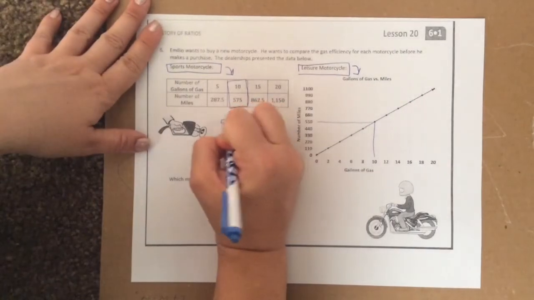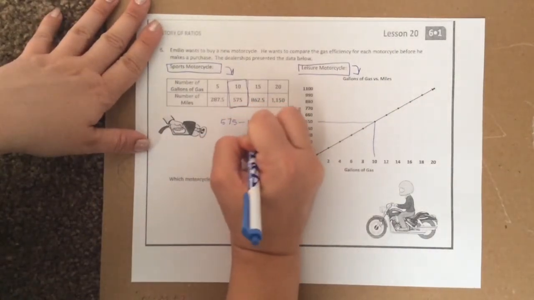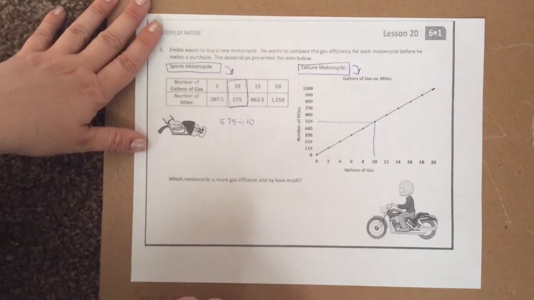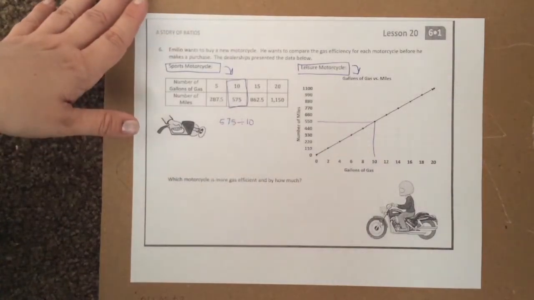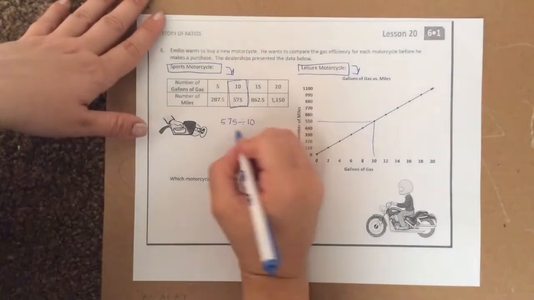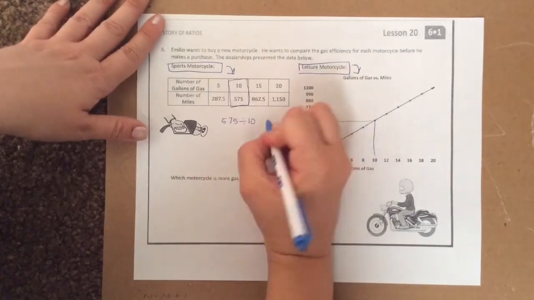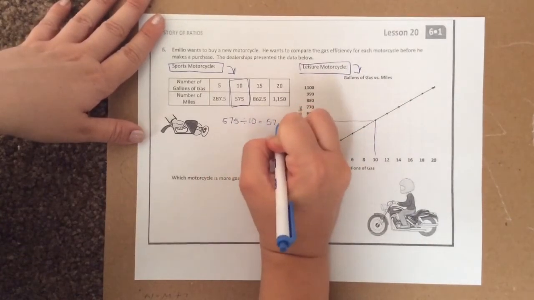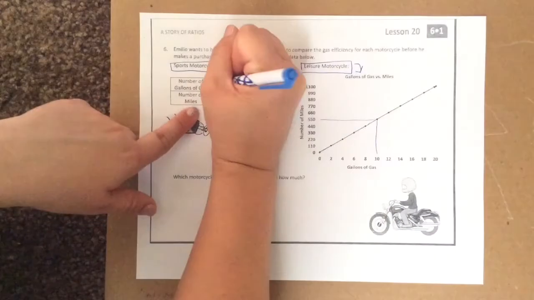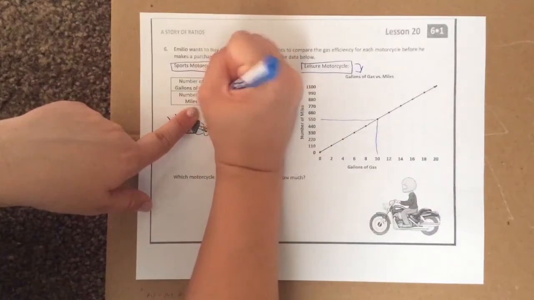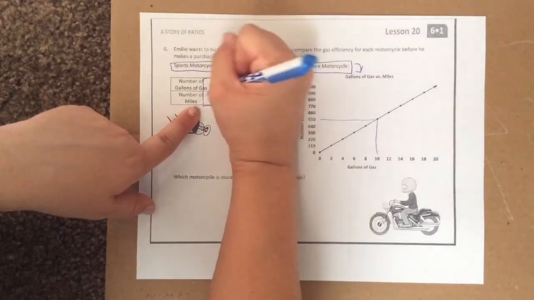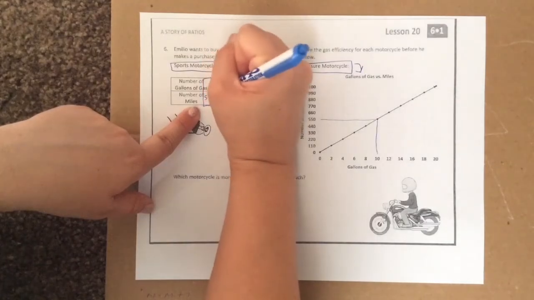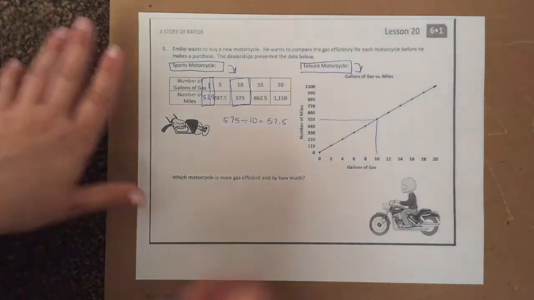So 575 divided by 10 would give me the unit rate. And I know that if I'm dividing by 10, I'm kind of just moving a decimal place over. So this would be 57.5 for just 1 gallon of gas. 57.5 miles per gallon.